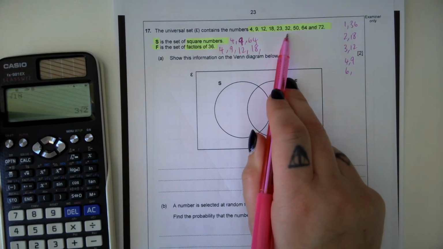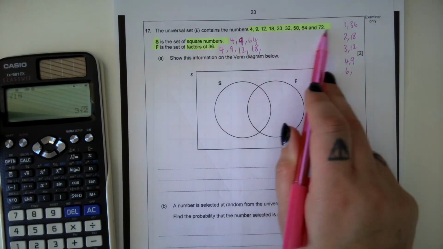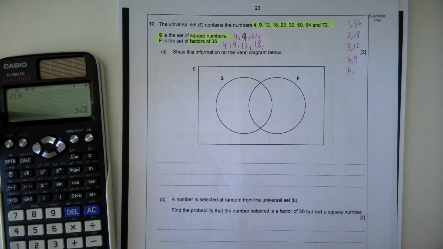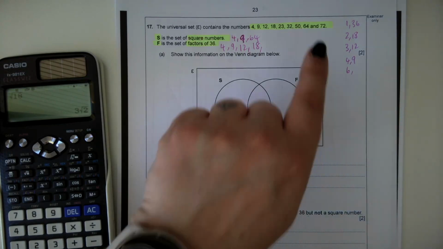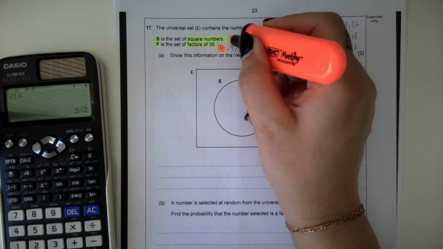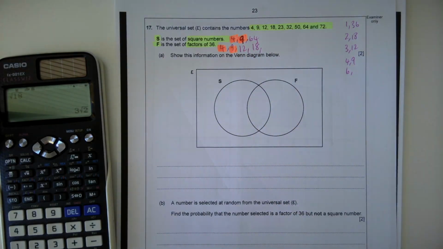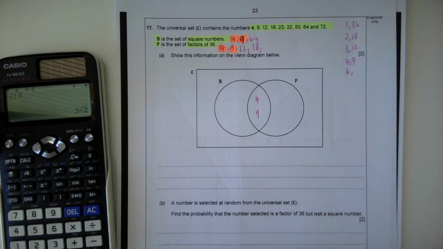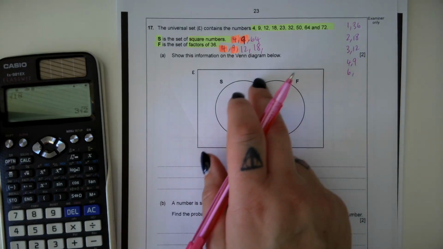23? No. 32? No, and the rest of them are too big. So these are my square numbers and these are my factors of 36 that are in that list. Now we're going to identify any they have in common. So we have 4 and 4, 9 and 9. So 4 and 9 go in the middle of our Venn diagram because they are square numbers but also factors of 36.